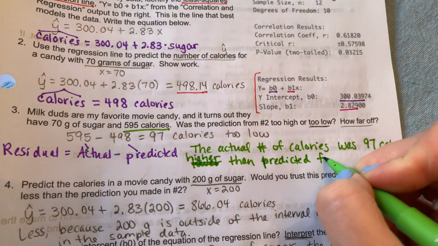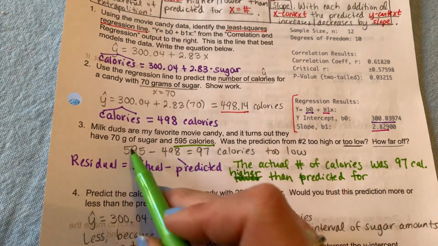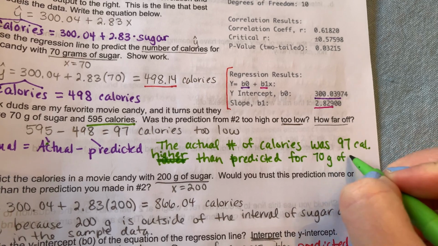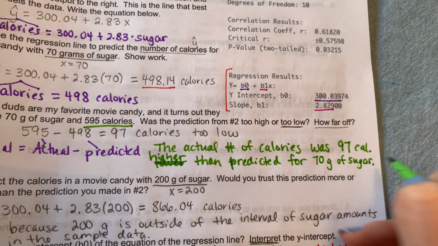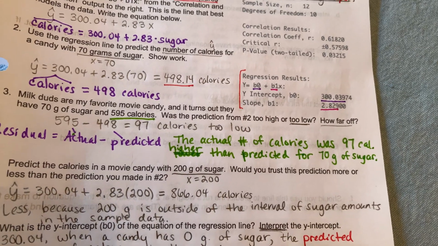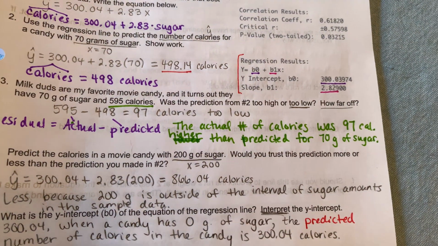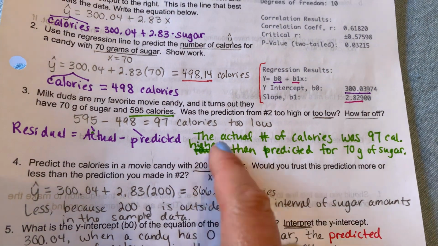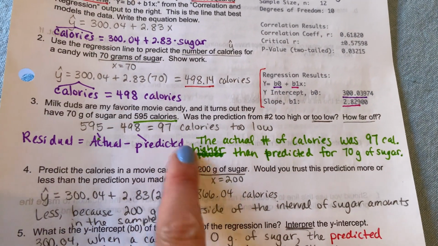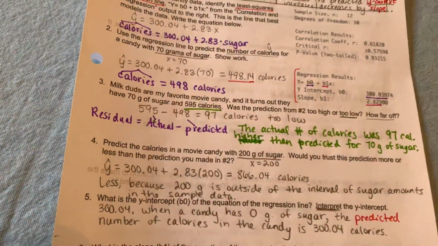and predicted for the x value that we had, x equals whatever, we used 70 grams of sugar. So for 70 grams of sugar. Okay, I didn't have to say anything about x. I just put the x value in context and gave the value that I plugged in there. So I'm kind of glad I actually made this mistake about lower and higher because it's really easy to do. You have to be really careful. The actual was higher than the predicted, and our residual was positive. So positive matches with higher if you put this sentence in this order. Okay, next thing to talk about.